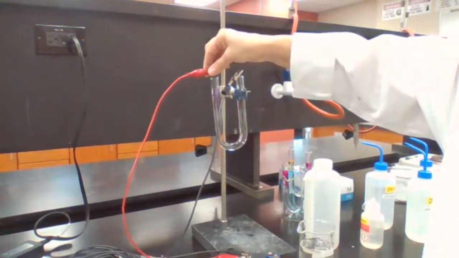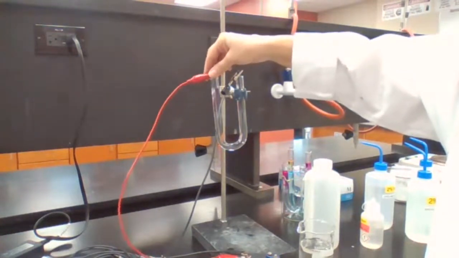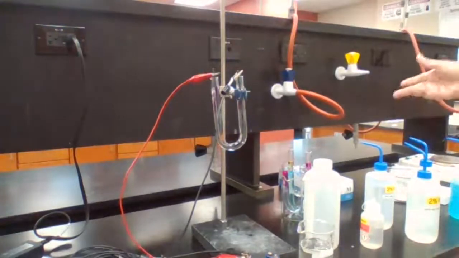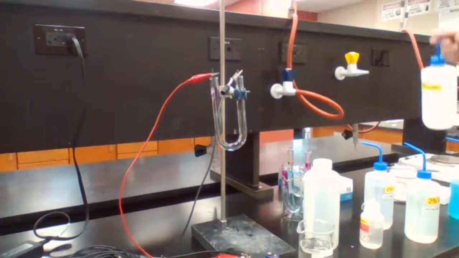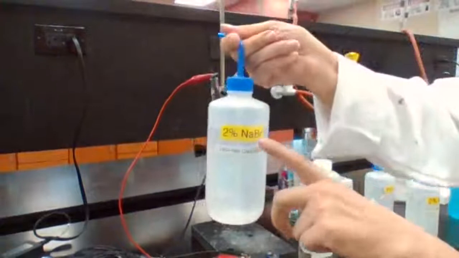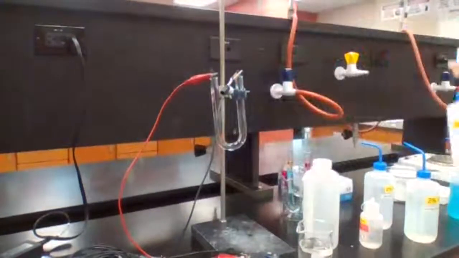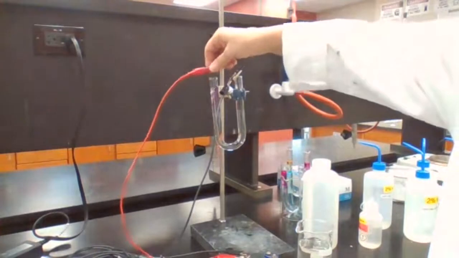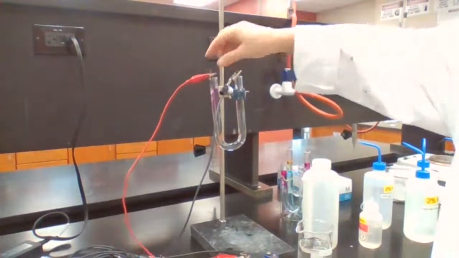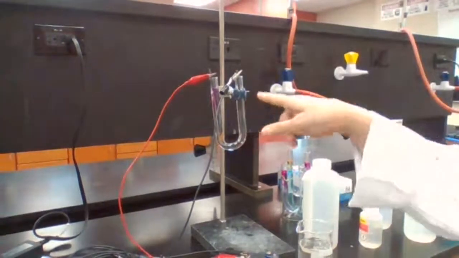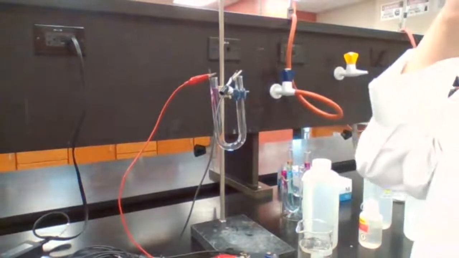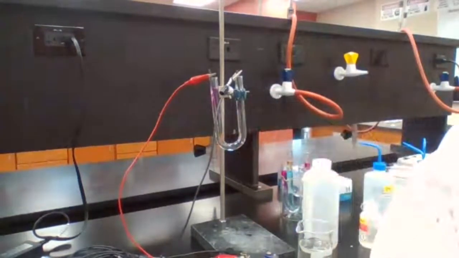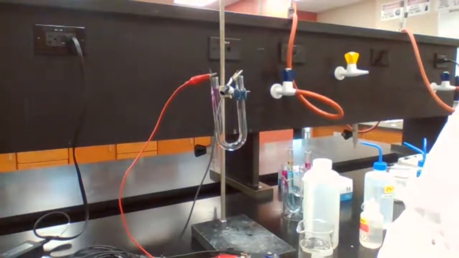In the KBr solution, we have the potassium bromide. The pink color has already appeared, and that means the phenolphthalein is changing color.